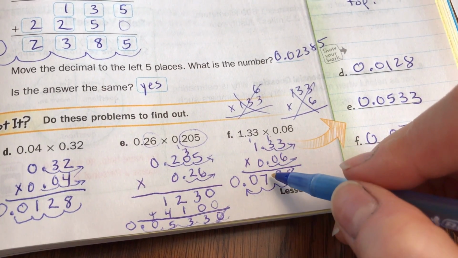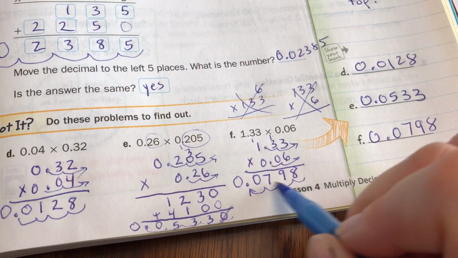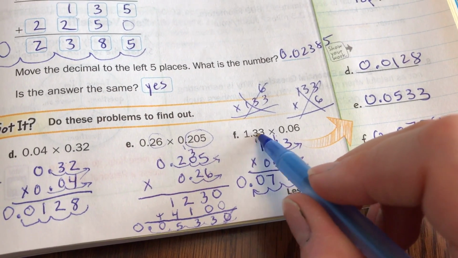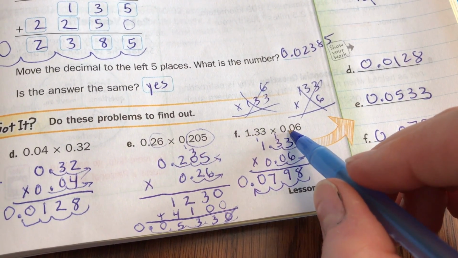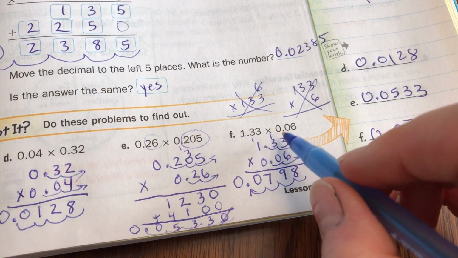Again, if you would have just brought down the decimal, your answer would have been close to 8, but something close to 1 times something close to 0 should be something close to 0, not something close to 8.